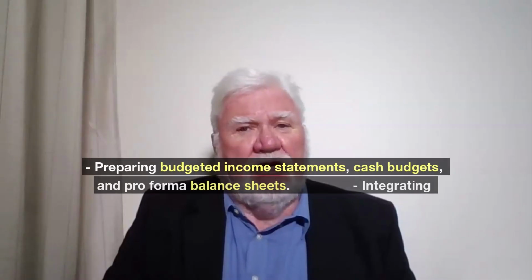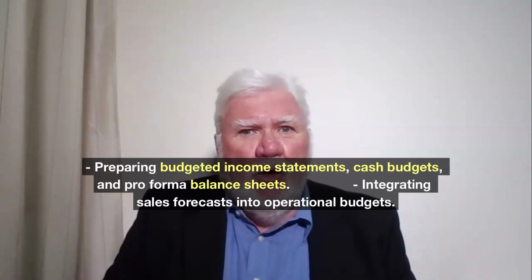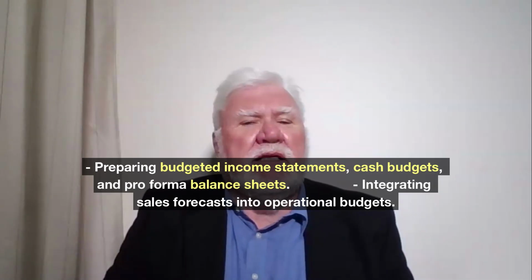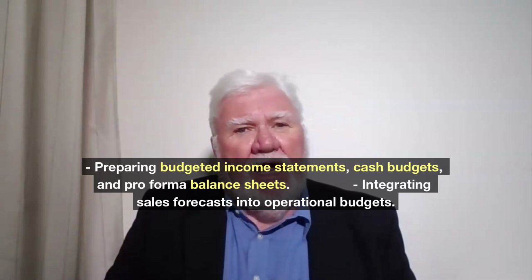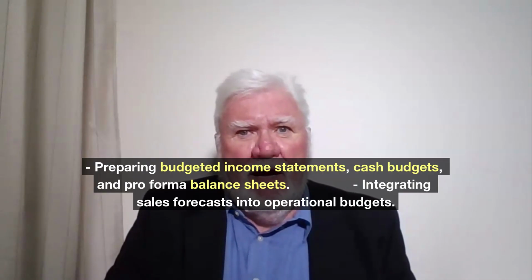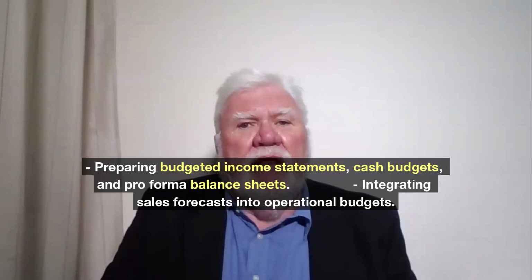Now, the last major section is annual profit planning, as well as supporting schedules. You should be aware and be able to prepare budgeted income statements, cash flow statements, and pro forma balance sheets. And you should know how to integrate sales forecasts into the operational budgets.